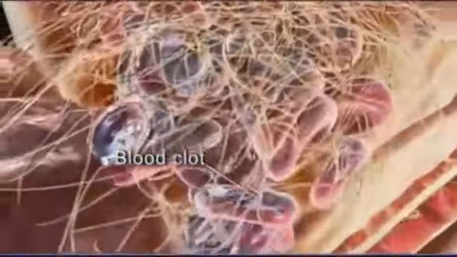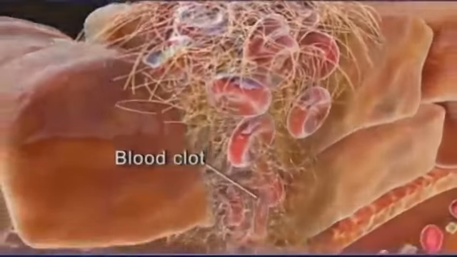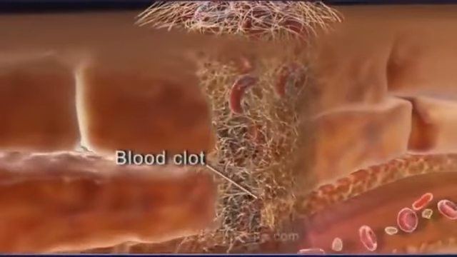This clot manages to plug the gap in the ruptured artery and thus prevents further blood loss.